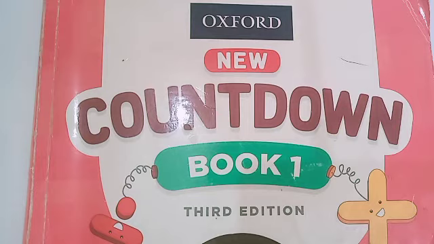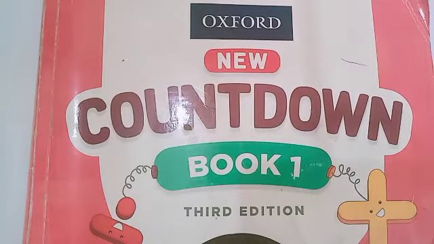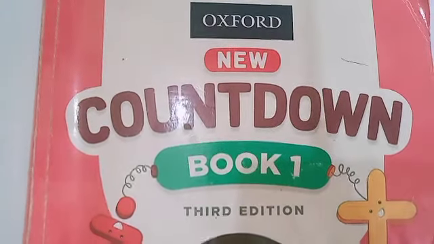I am Shagufta Makbul. Please open this book of Oxford New Countdown Book 1. Please open page number 26 of this book.